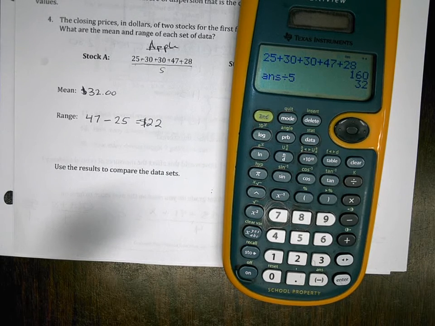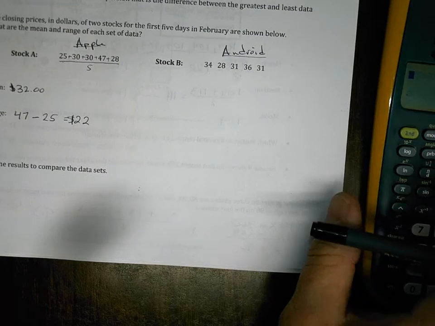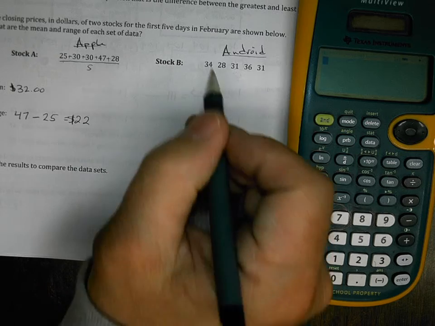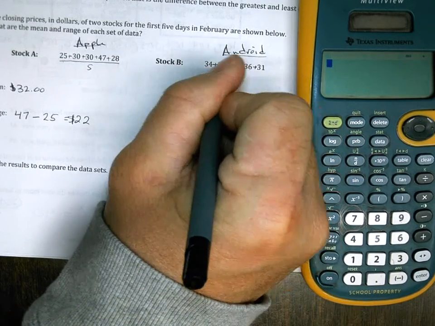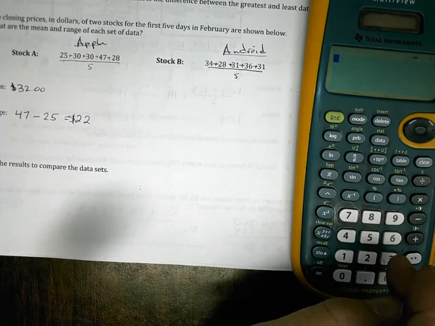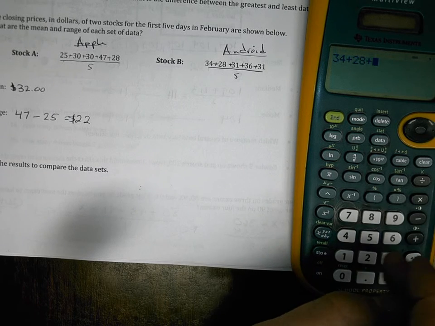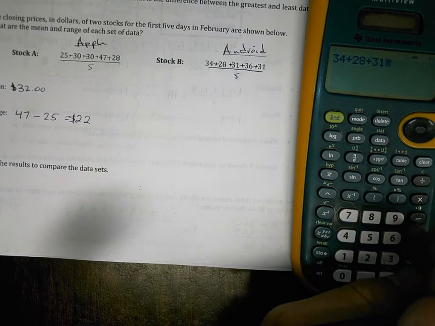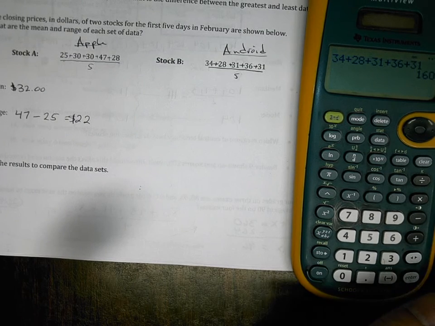Okay, let's take a look at Android. So Android prices are, again, we're going to add all these together and we're going to divide by 5. So let's see what we got. 34 plus 28 plus 31 plus 36 plus 31, and we get 160 again.